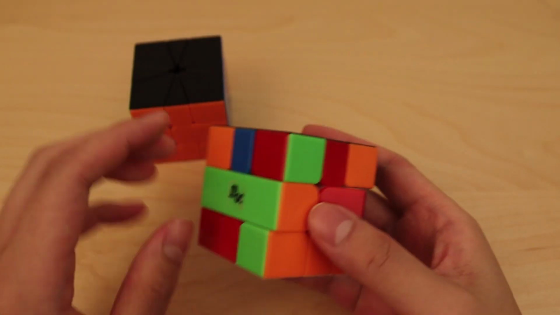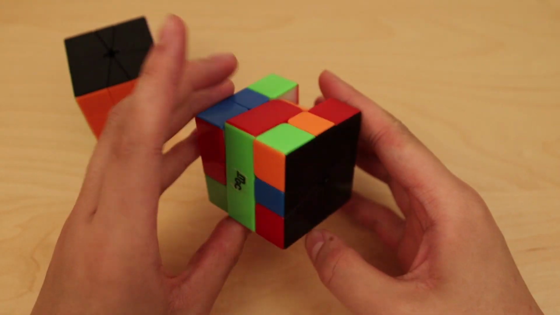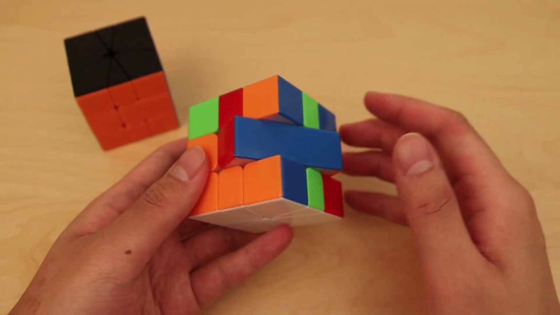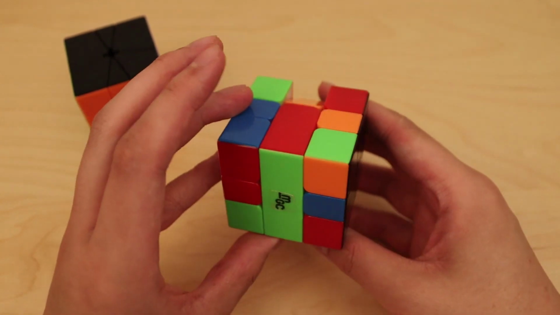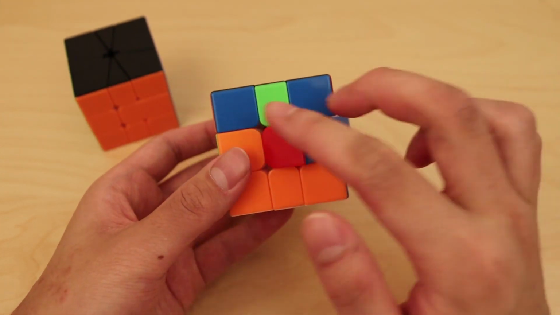I'm actually not the hugest fan of his solution. I think the PBL solution is a bit better. I'm not sure if he knows this case. I thought he did, but maybe he didn't use it during competition because of nerves. I'm not sure. But the way I would do this is just to put this in front.